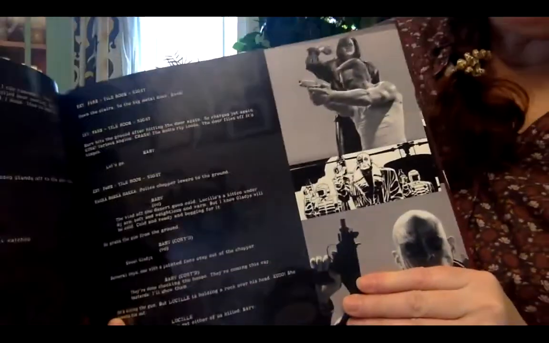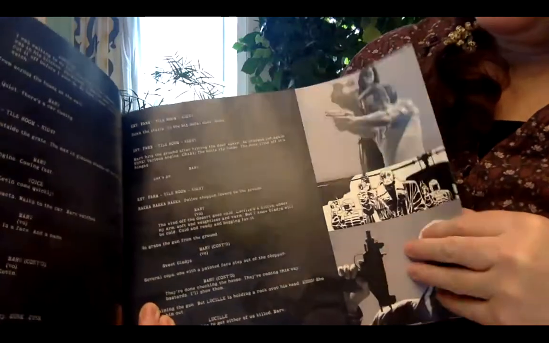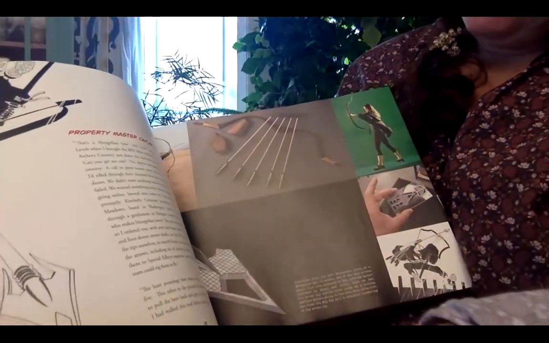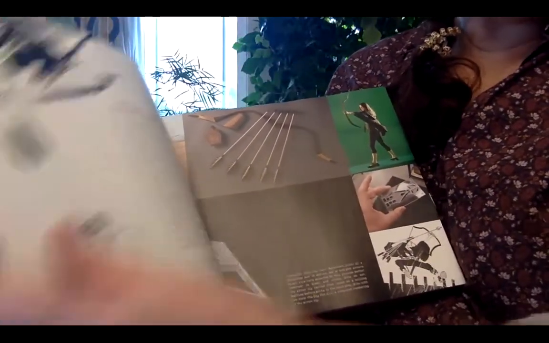I have this whole textbook. Sorry, you can't even see this. Let's go like that. Okay, and this book actually shows a technique, how it was done, green screen wise for the film as well, right?